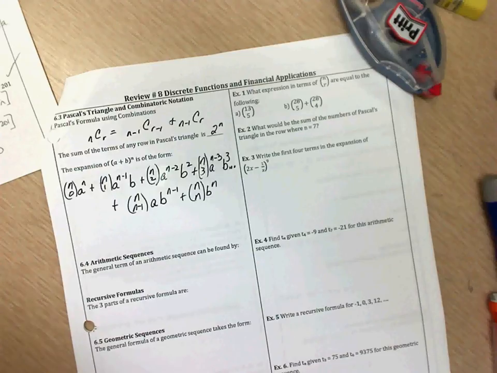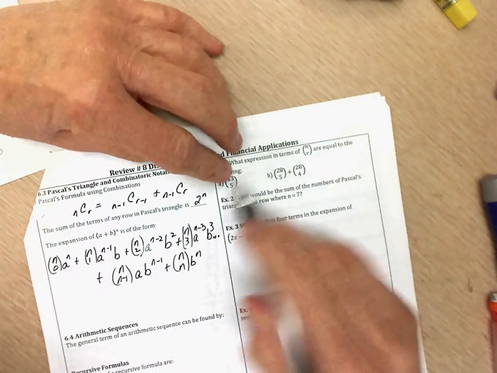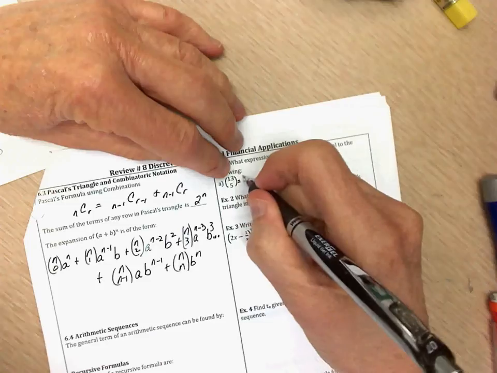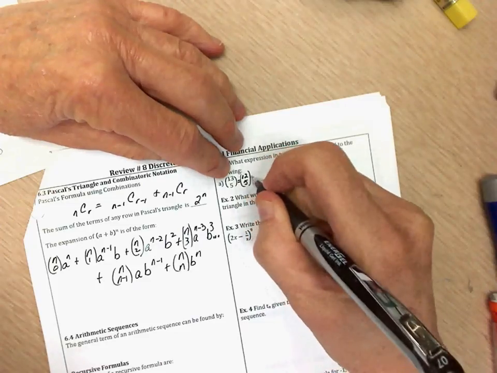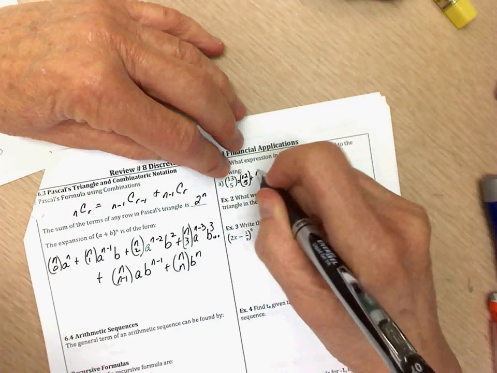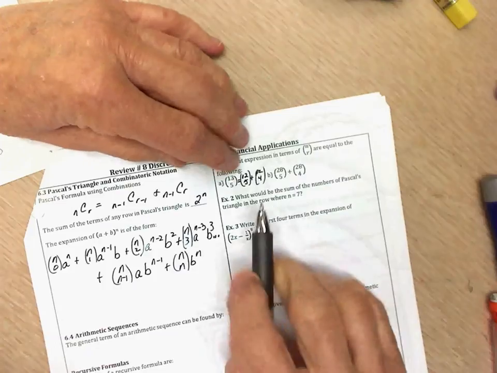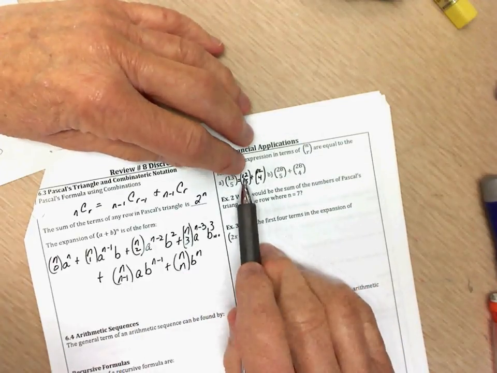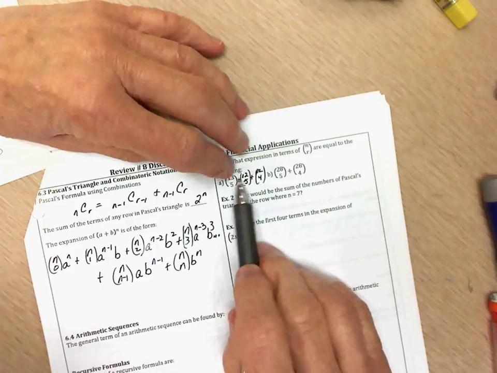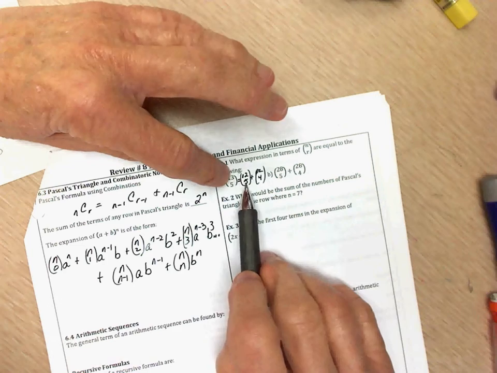Okay, so let's do a few examples involving Pascal's triangle. You know any term is equal to the sum of the terms above it. So that would be 12 choose 5 plus 12 choose 4. The row above in Pascal's triangle would be the 12th row, n equals 12, and then we choose 5 and 4.